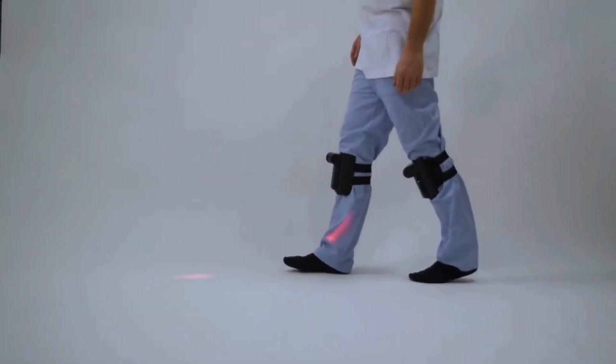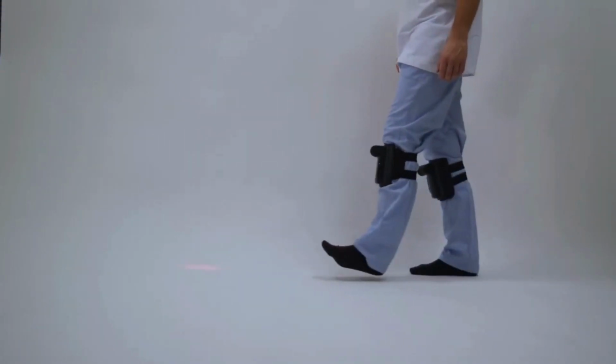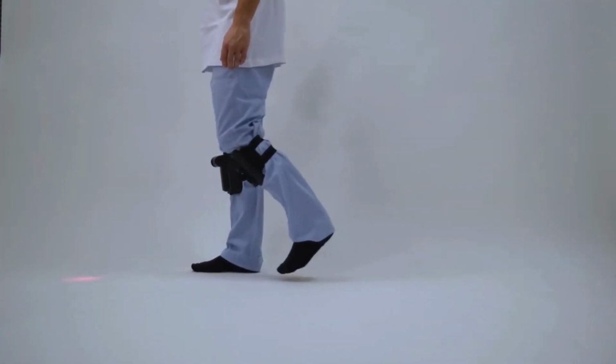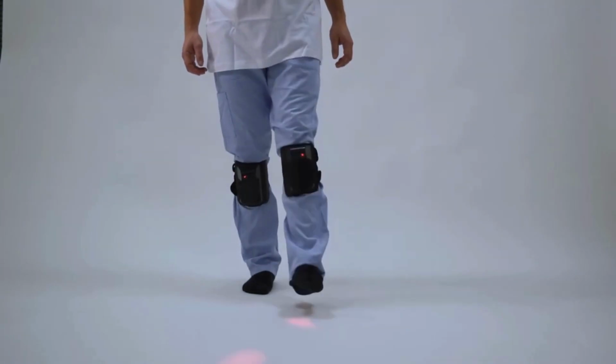Fast walking. In this exercise, the patient is required to walk at a faster pace than his or her standard. Visual feedback helps to maintain the pace and stride length indicated by the physiotherapist.